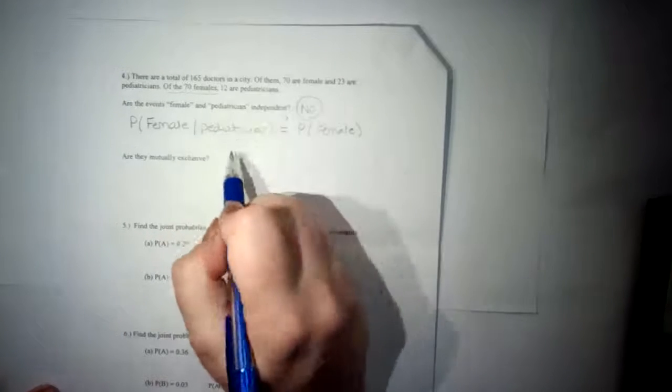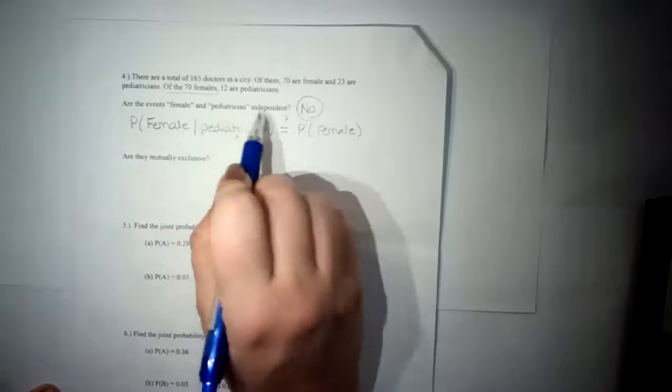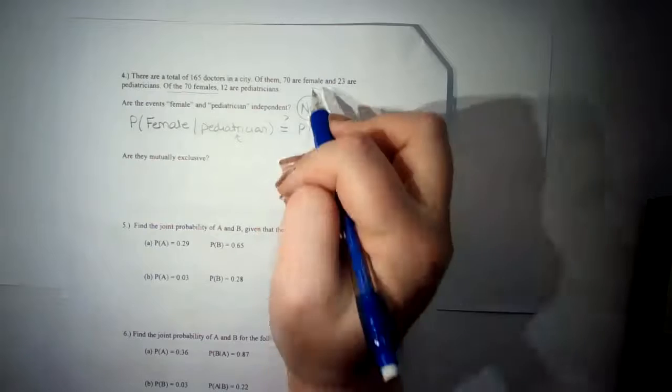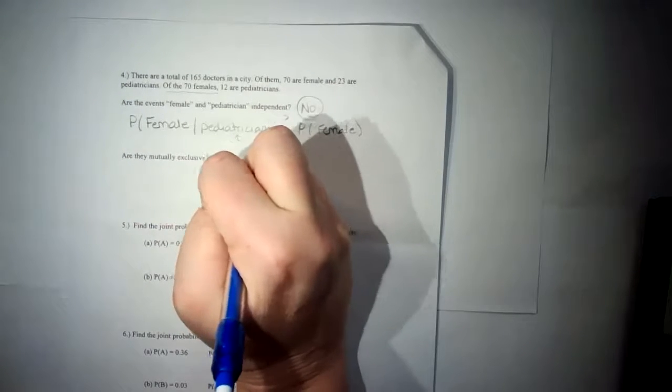Okay. This is where it gets tricky. So my denominator for this side is now pediatricians, not female pediatricians, just pediatricians. How many pediatricians are there in the city? 23, right? 23. Okay, good. Now be careful here. Out of those 23 pediatricians, this is where you have to kind of infer some things. Out of the 23 pediatricians, how many of those pediatricians are female?